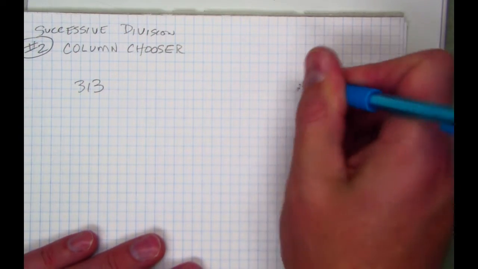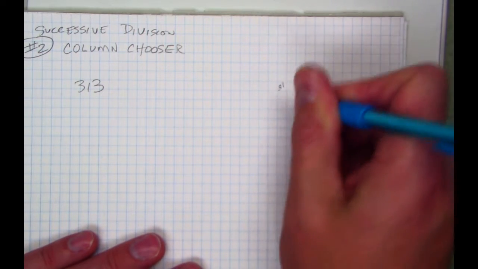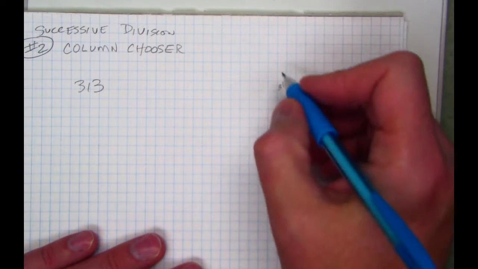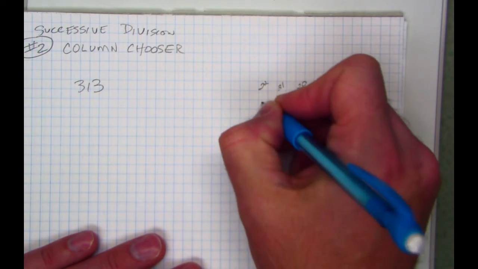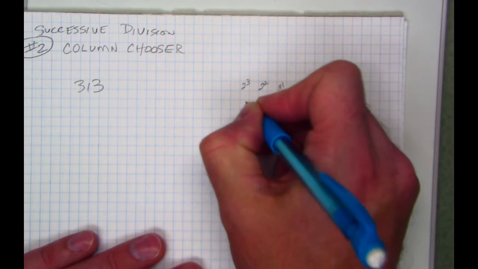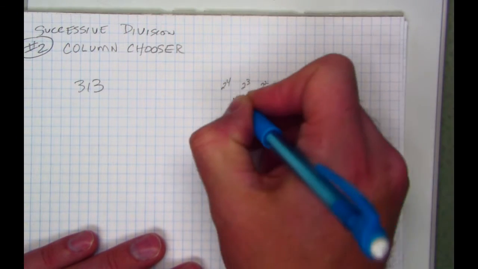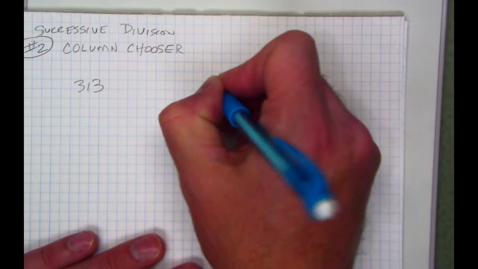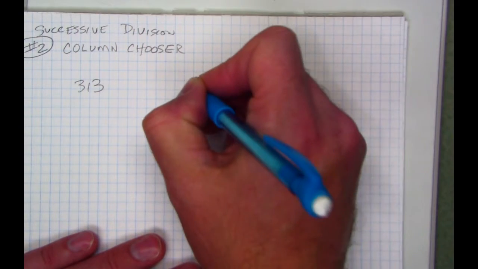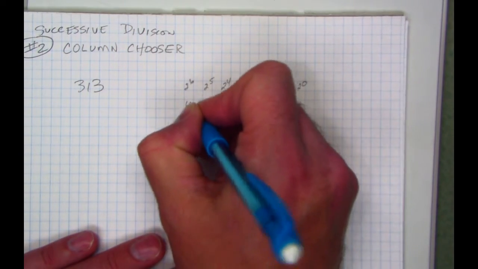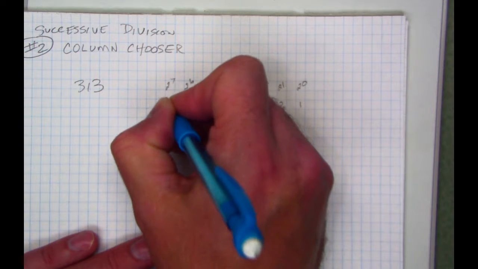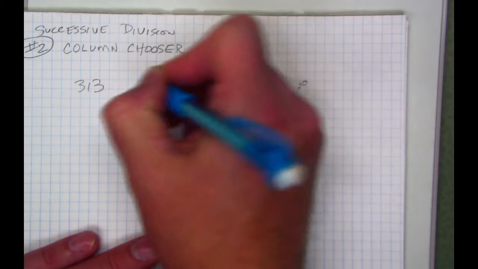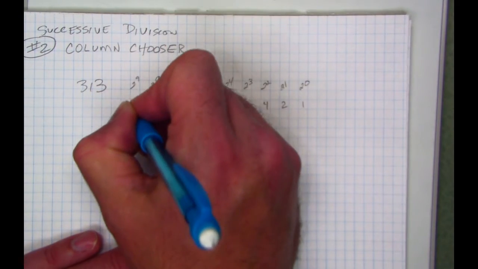I've got my 2 to the 0th, that's my 1's column. I got my 2 to the 1st, that's my 2's column. So I'm going to make it a little bit bigger so it's easier to see the numbers. I got 2 squared is 4, 2 cubed is 8, 2 to the 4th is 16, 2 to the 5th is 32, 2 to the 6th is 64, 2 to the 7th is 128, 2 to the 8th is 256, 2 to the 9th would be 512.